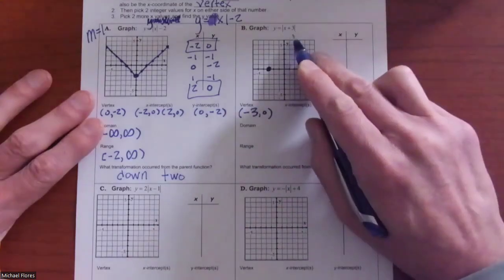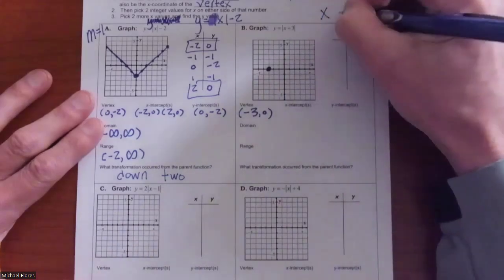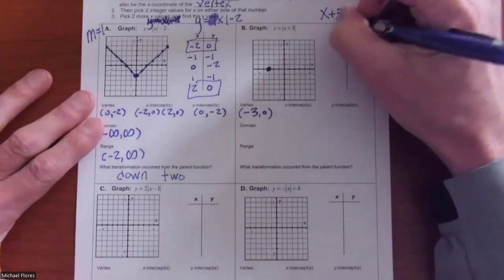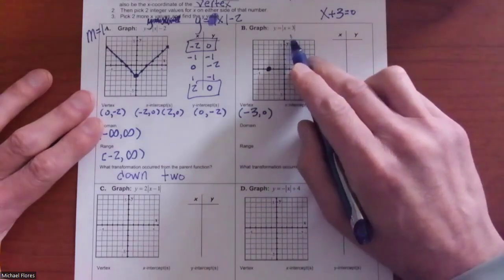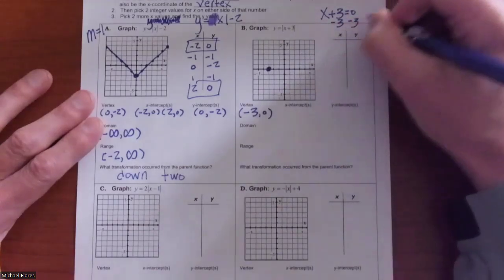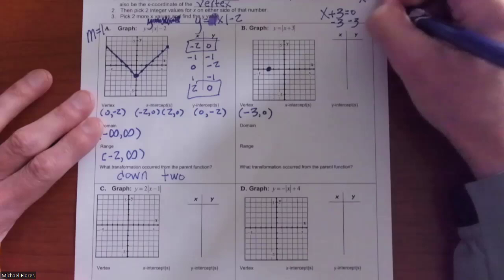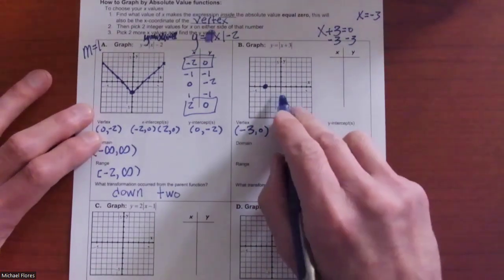You may be asking, how are we shifting left 3 if we have x plus 3 in parentheses? Well, what you're supposed to do, I meant absolute value, is you're supposed to set whatever's inside the absolute value equal to 0 itself. Meaning x equals -3. So from the origin go left 3. That's why we went left 3.